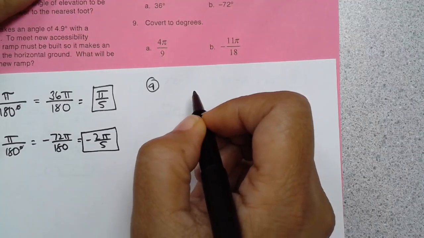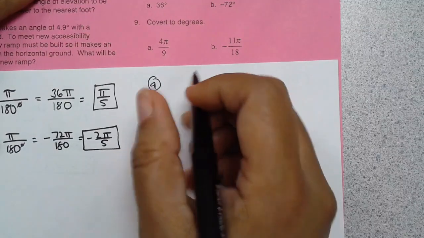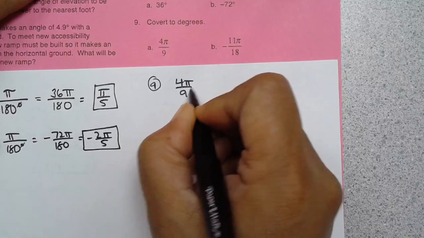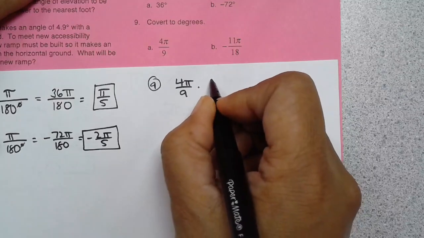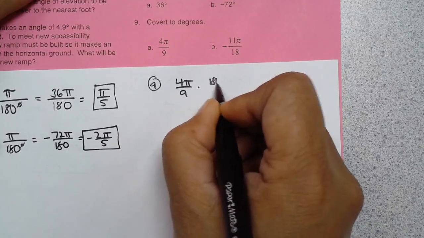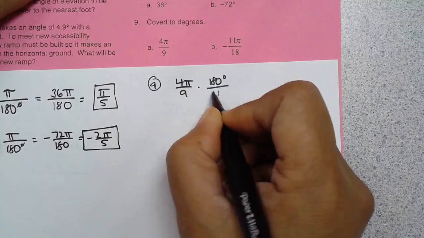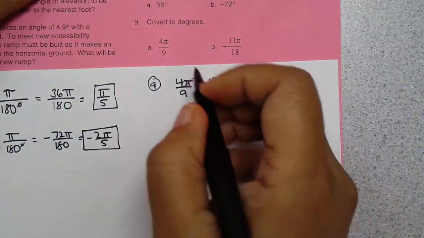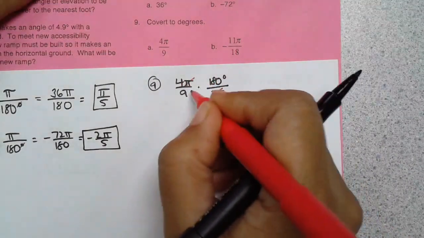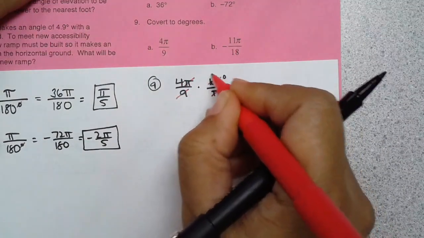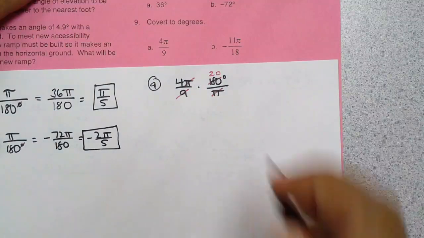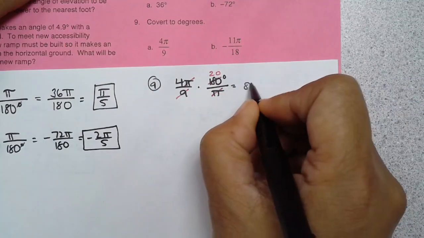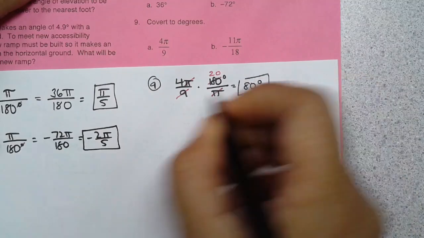Okay, for this next one, we're now converting from radians to degrees. So the first one, we're going to start with 4 pi over 9, and we're going to multiply it by the pi is going to be on bottom, 180 degrees. You want to keep the degrees on top. So this time, the pi's are going to cancel. And then, actually, I'll just go ahead and cancel so I don't have to multiply such big numbers. 9 goes into 180 a total of 20 times. And so that's going to give you 4 times 20, which is 80 degrees.